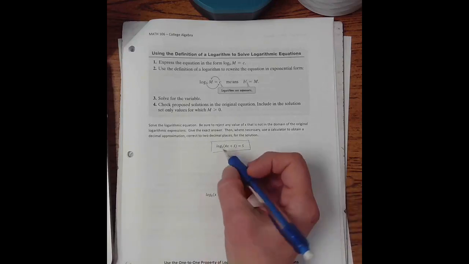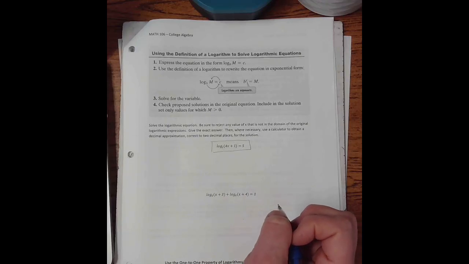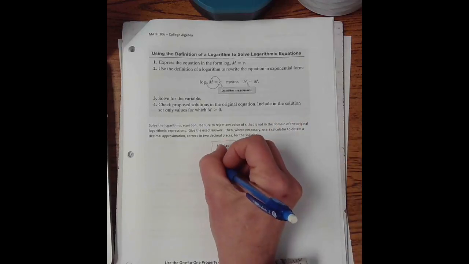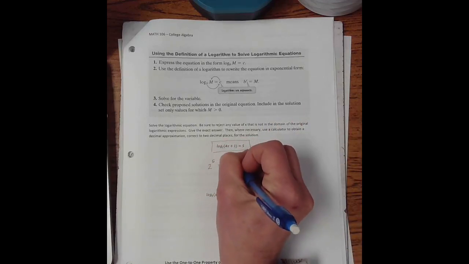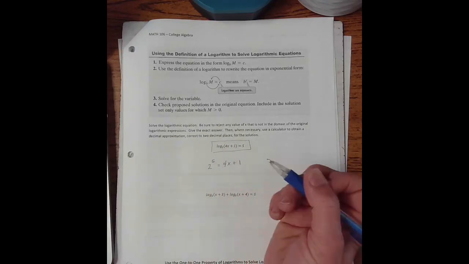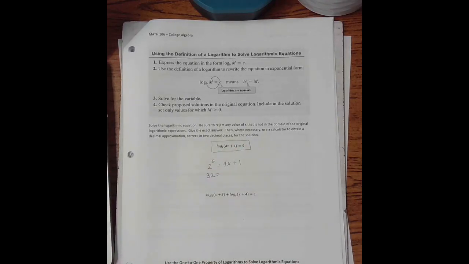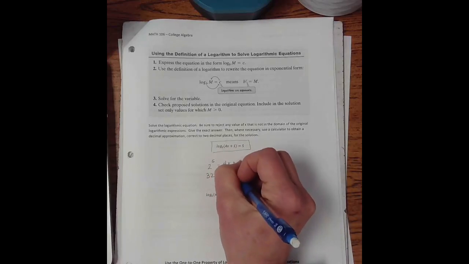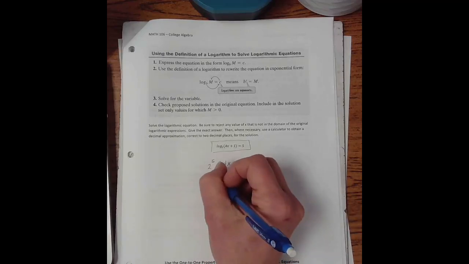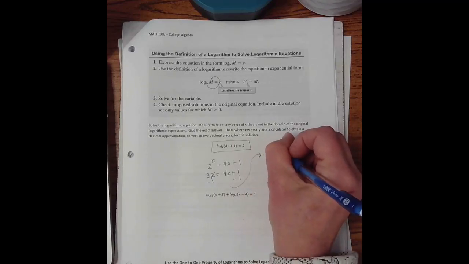So I'm going to start off, I still have a base. Which is my base on this problem? 2, right. So 2, remember this is going to be my exponent. So 2 to the 5th is going to equal 4x plus 1. Good job. And then I'm going to simplify it. So 2 to the 5th, grab your calculator if you need to, is 32, and that is equal to 4x plus 1. And then I'm going to subtract my 1 from both sides. And I'm going to come right over here since I'm running out of room. 31 is equal to 4x.